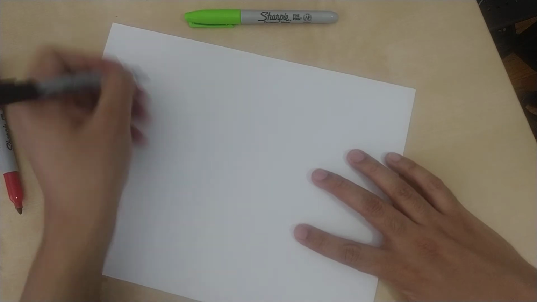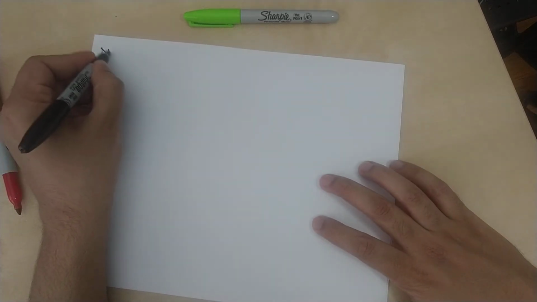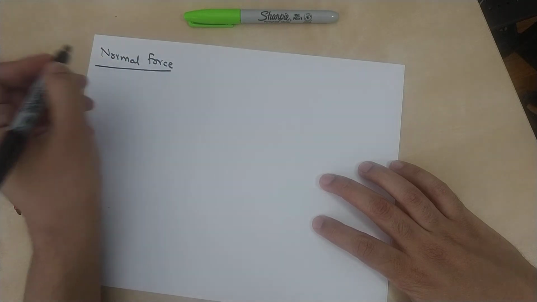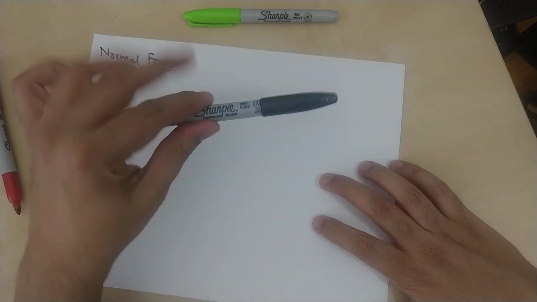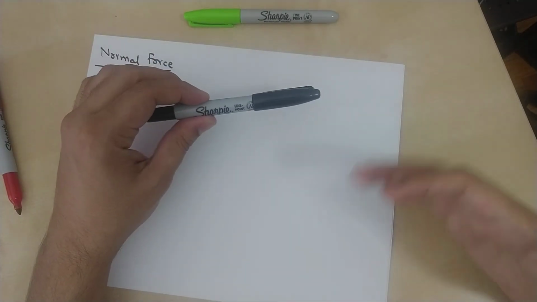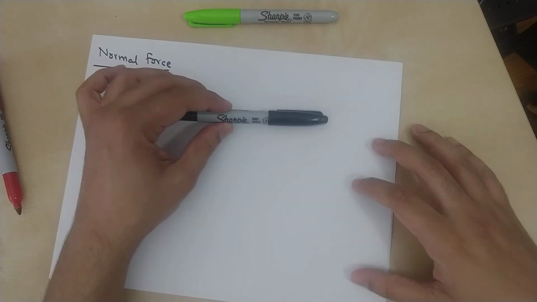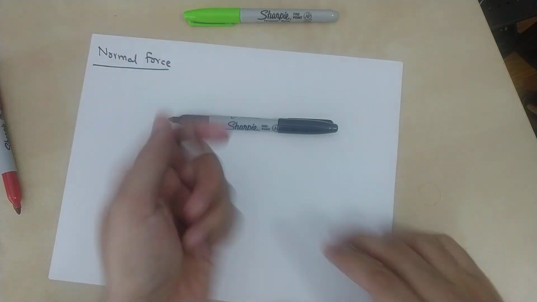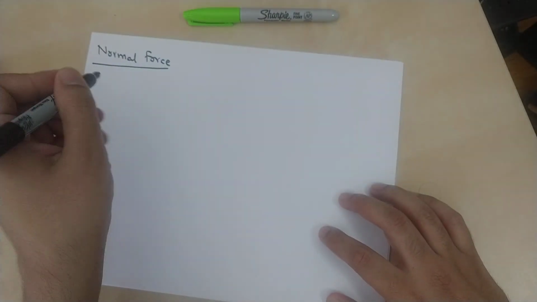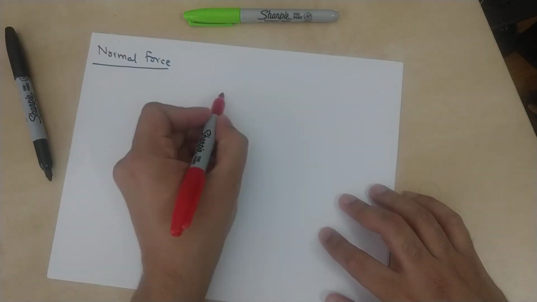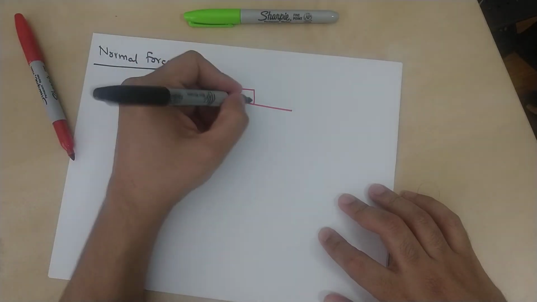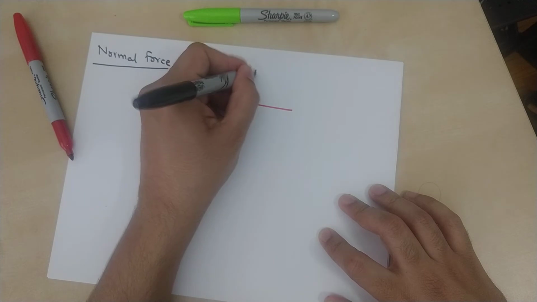Another important force is the normal force. Normal force is a contact force. It's the force on two objects in contact with each other. So this pen is on this surface, and it experiences a normal force which is perpendicular to the surface. If you place an object on a surface, the normal force is perpendicular to that surface.